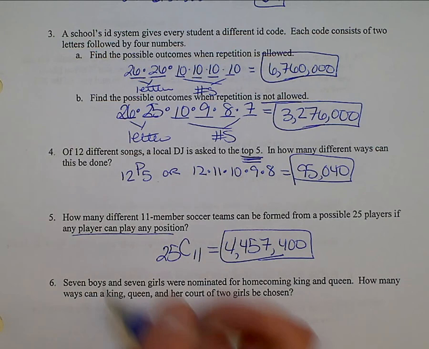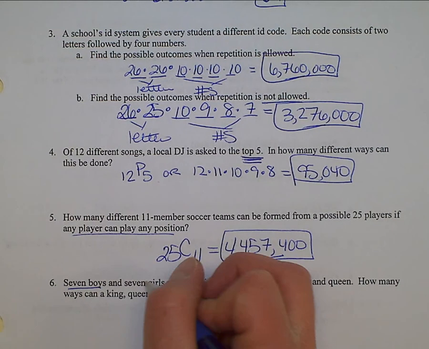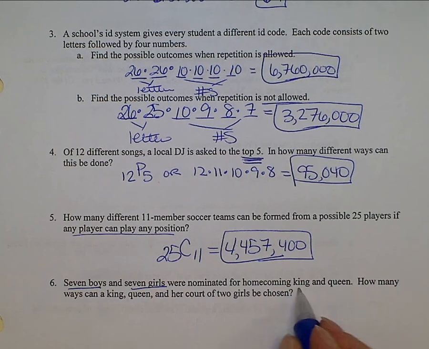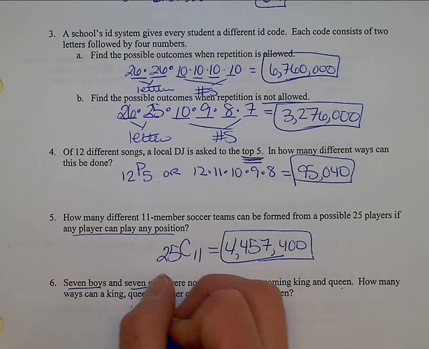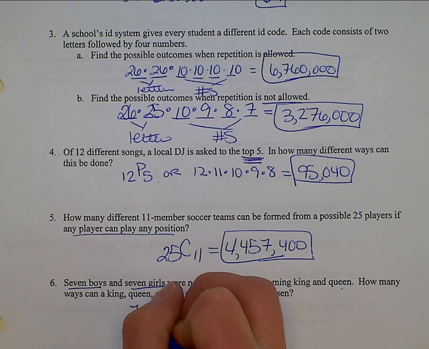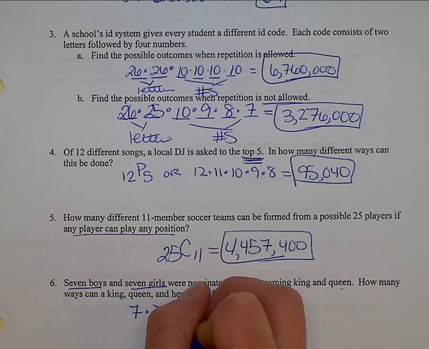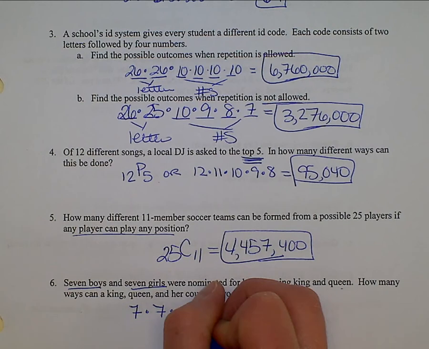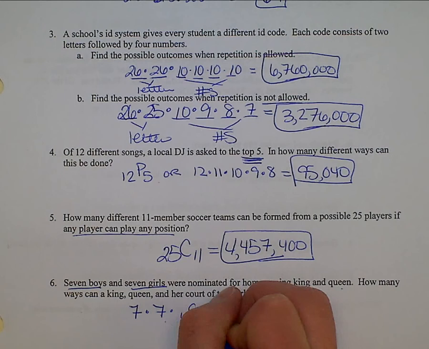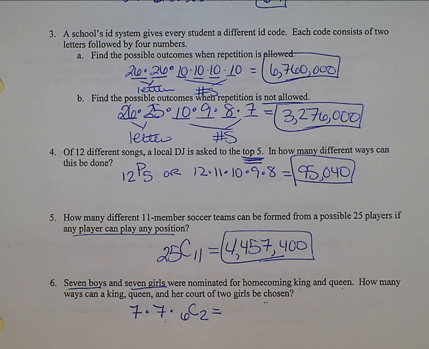Okay, number 6, this is a problem we've seen before. We're repeating it here. 7 boys, 7 girls are nominated for king and queen. How many ways can the king, queen, and her court of 2 be chosen? Well, we're only picking 1 king. There are 7 to choose from. We're only picking 1 queen. There are 7 to choose from. For the court, there are 6 girls left over. We are not ranking them and picking 2. So it is a combination.